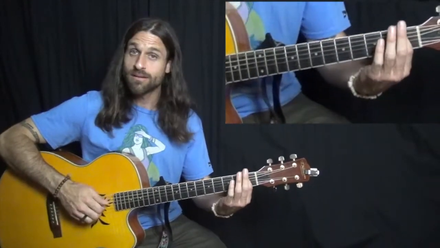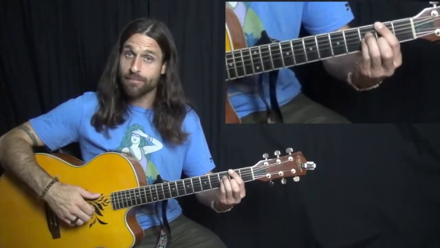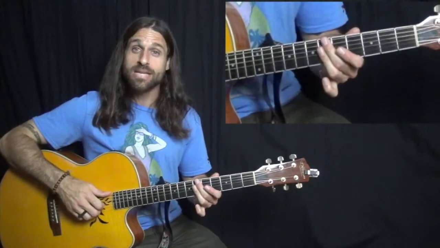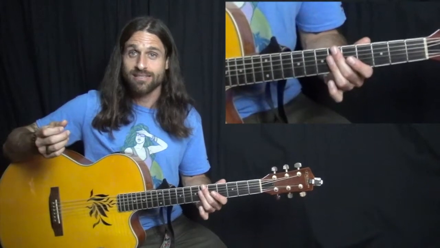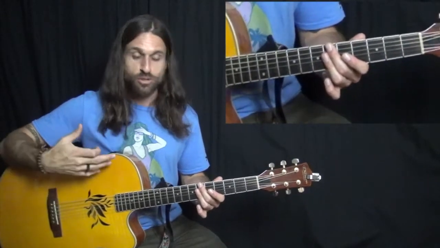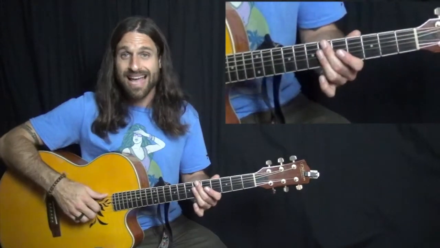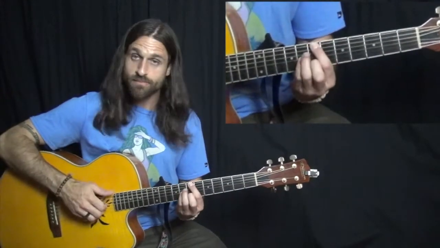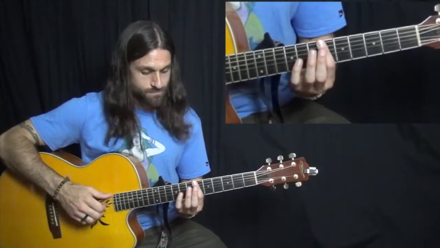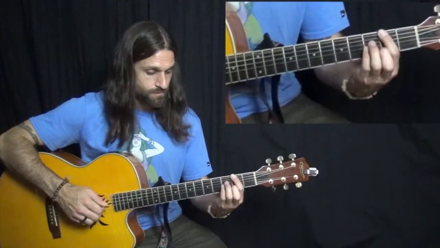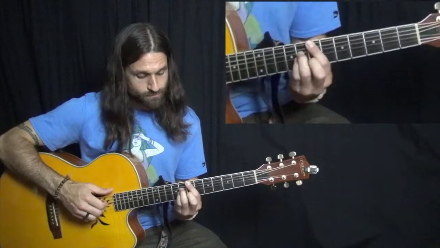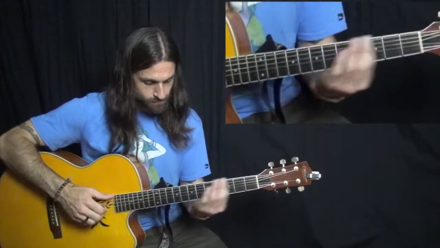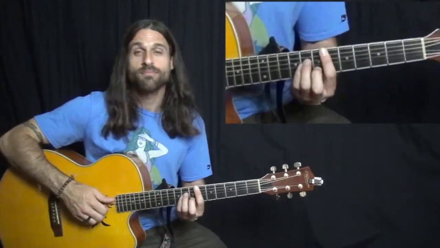And on this one, the second time through, instead of hitting the G flat major 7, we hit an F minor 7. And then a B flat minor 7 to turn it back around to the A section. So it's basically like the first 3 measures are the same on the repeat. The only difference is the last measure is F minor 7 to B flat minor 7. And then it turns back around.